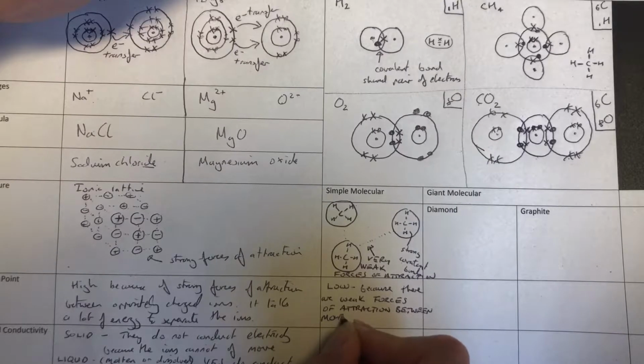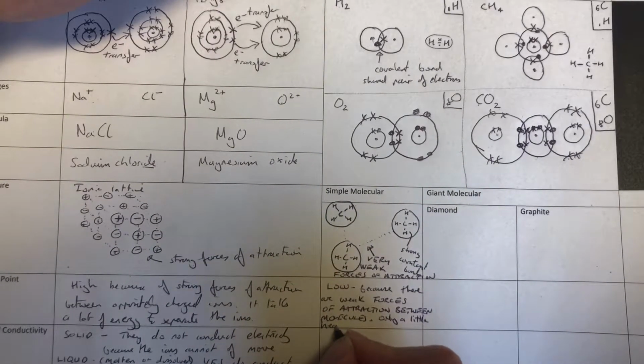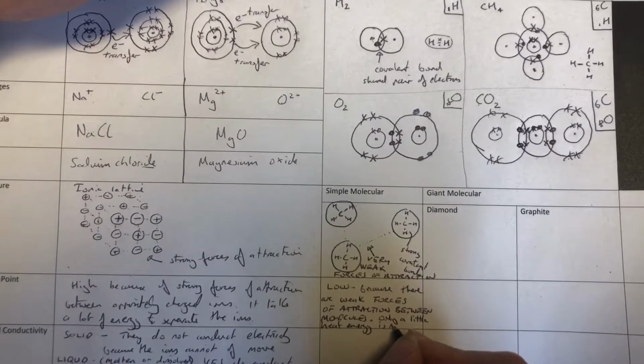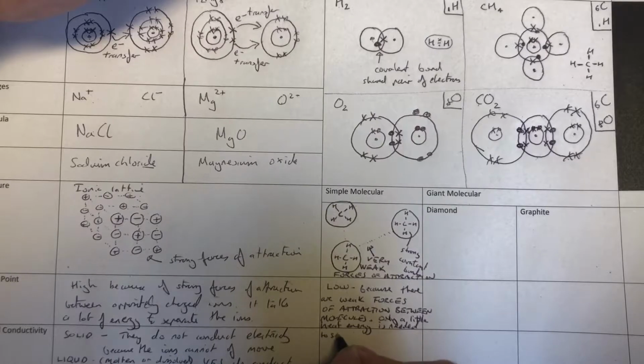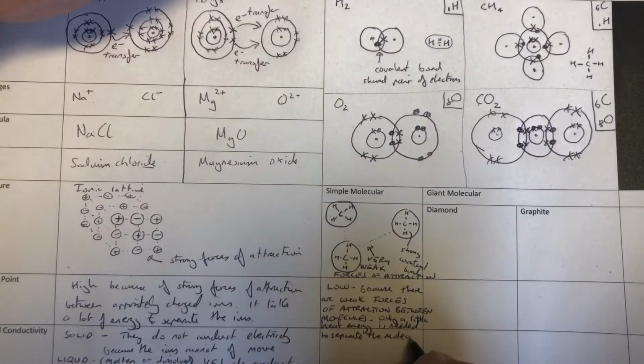Okay. So if there's weak forces of attraction between molecules, only a little heat energy is needed to separate the molecules. I've gone out of my box there.